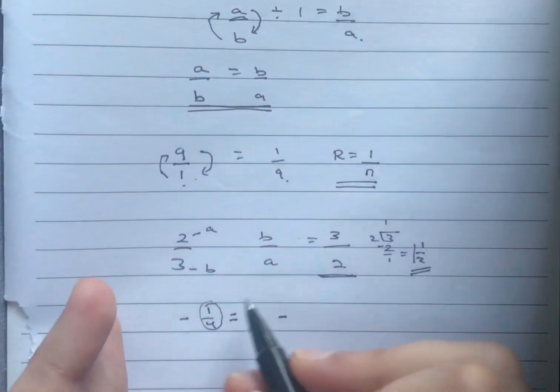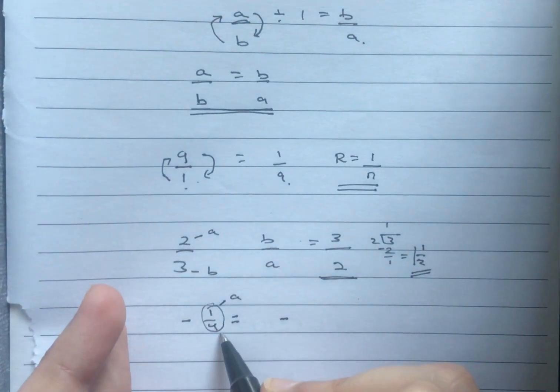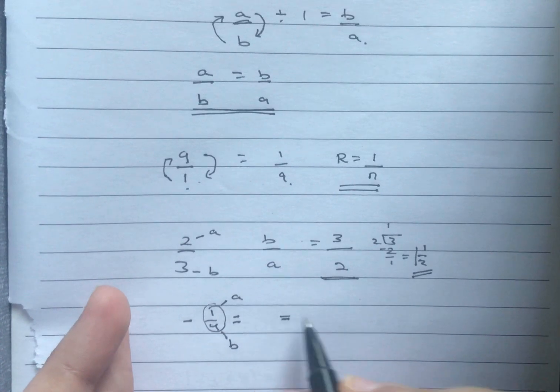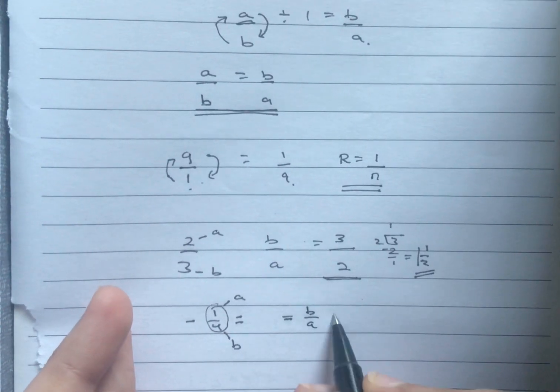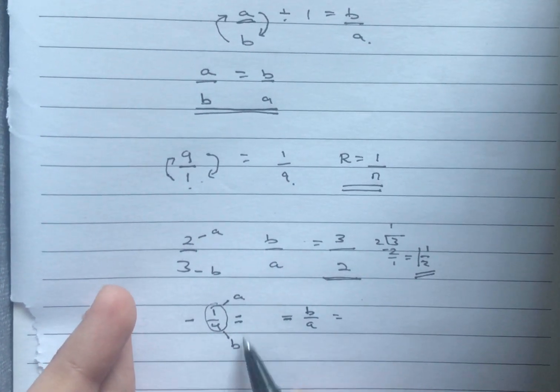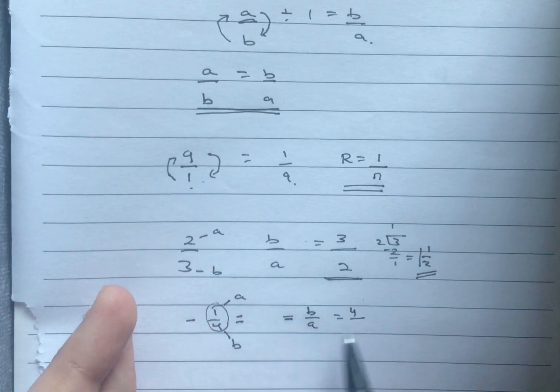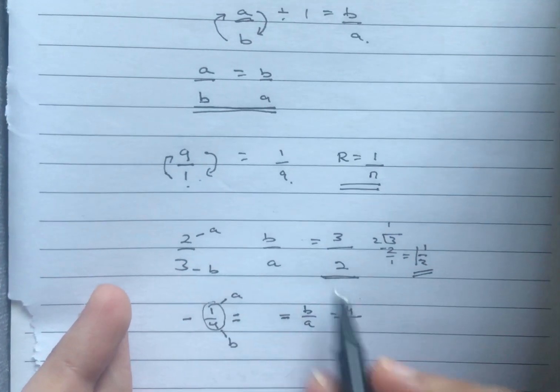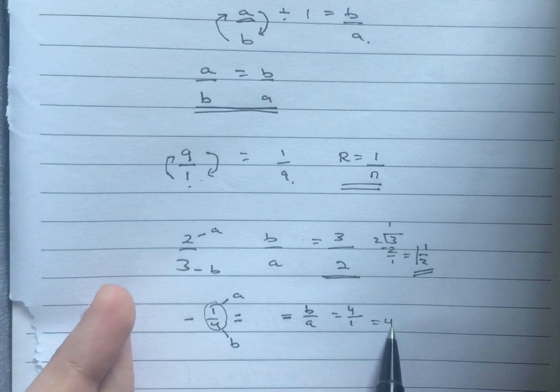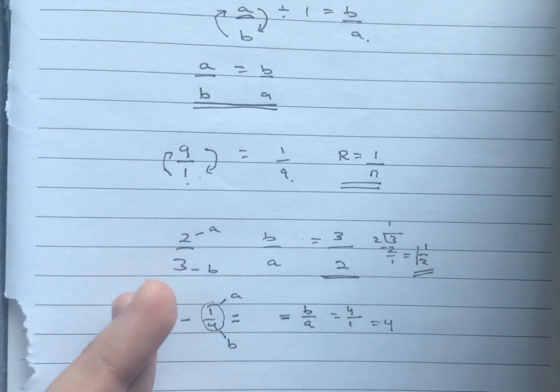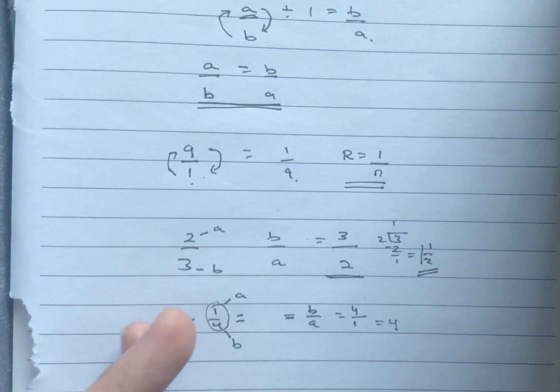Okay, so your a is 1 while your b is 4. Your answer should be b over a. What is your b? 4. Okay, what is your a? 1. So 4 divided by 1 is 4. Remember, any number divided by itself, you get the number.